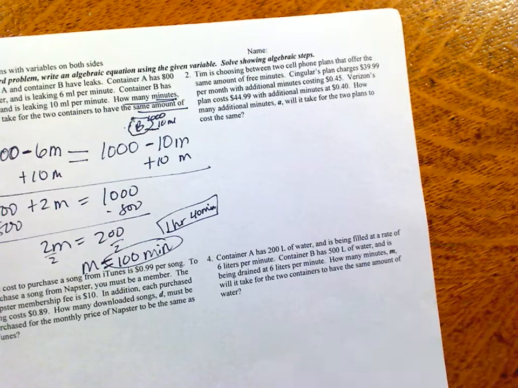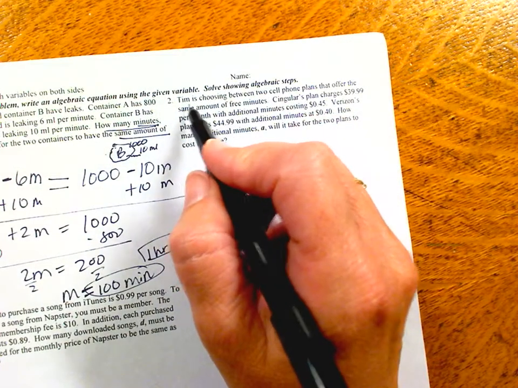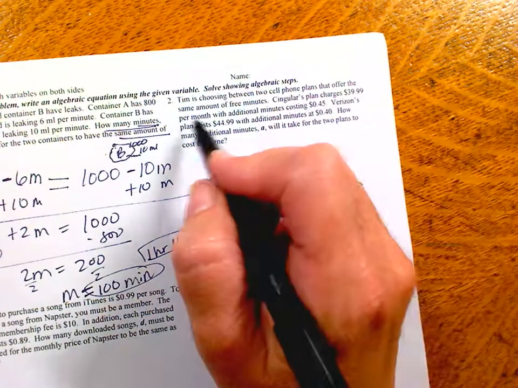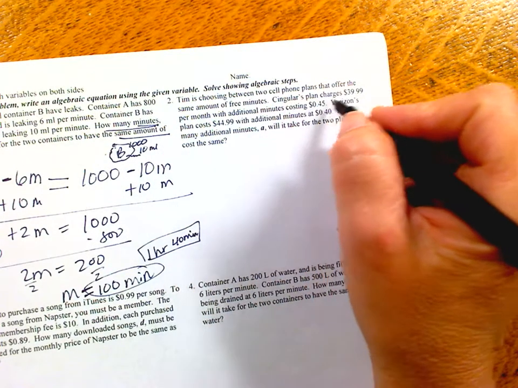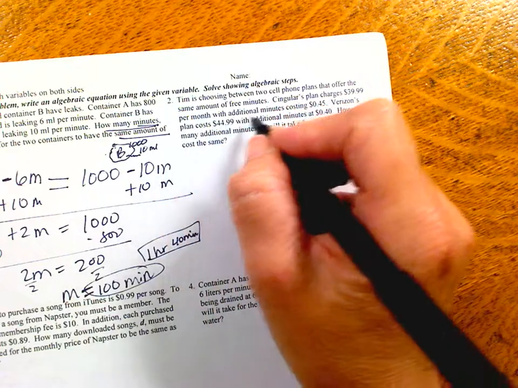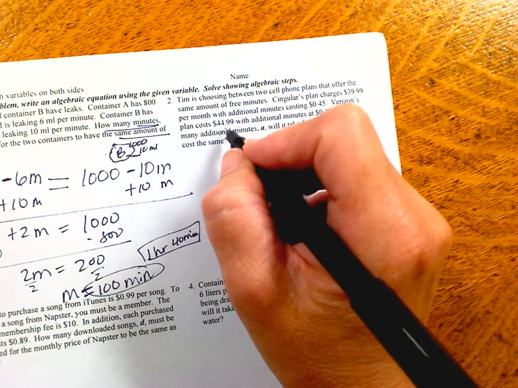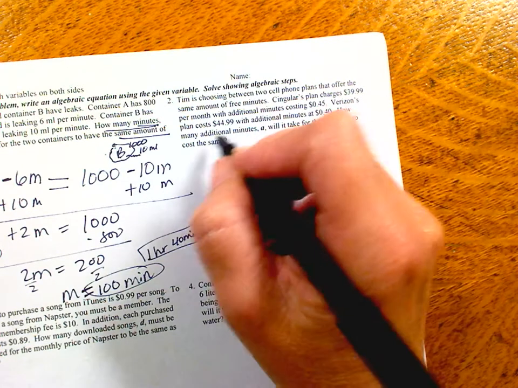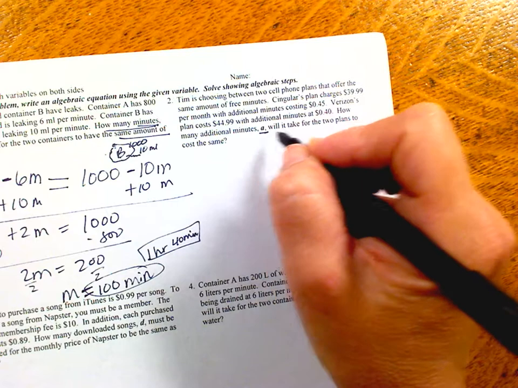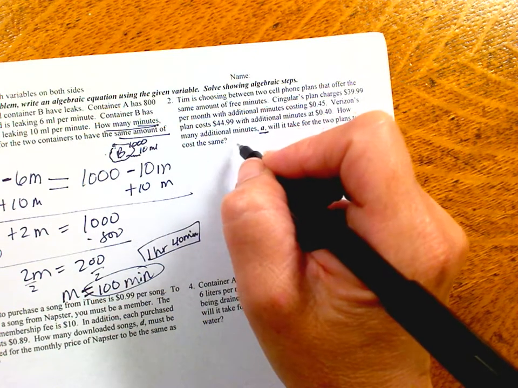Okay, so let's look at another one. Tim is choosing between two cell phone plans that offer the same amount of free minutes. Singular plan charges $39.99 per month and additional minutes cost 45 cents. Verizon's plan, $44.99 with additional minutes of 40 cents. How many additional minutes, A, will it take for the two phones to be the same cost?